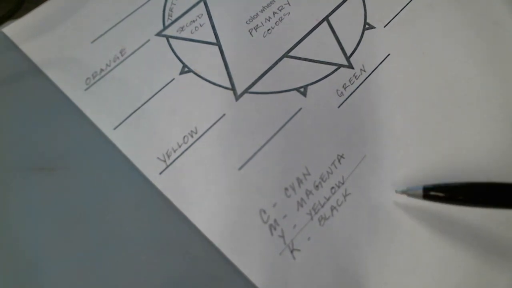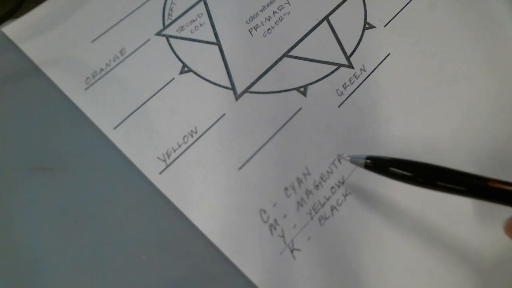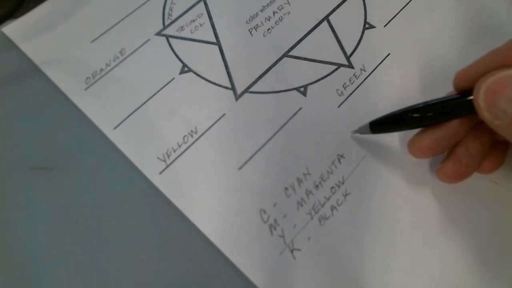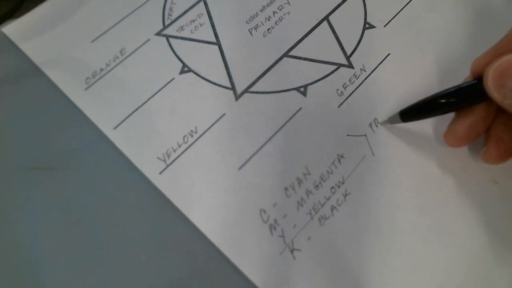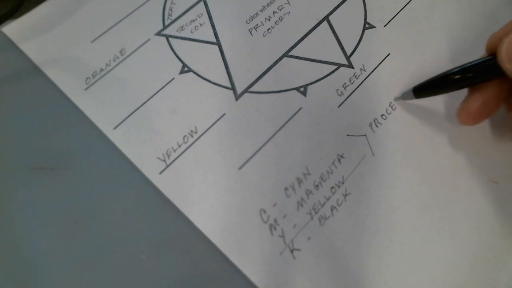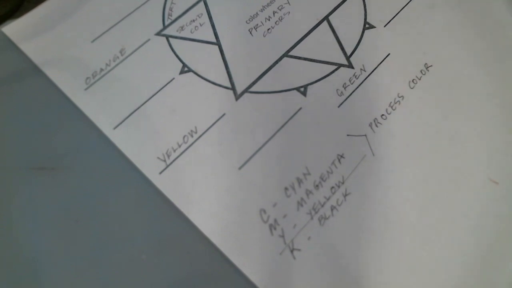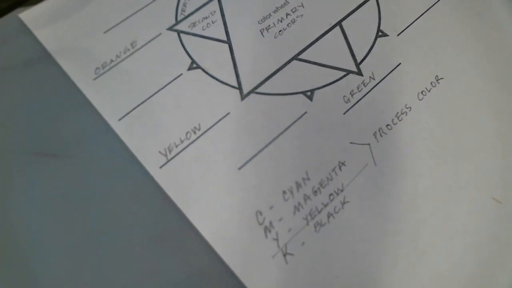Historically, the reason they use a K letter for black is that they thought if it was B, they would mix it up with blue. So this four-color process that's carried over from the primary colors gives you that term, and this is called a process color. Okay, process color. And we'll cover that just momentarily here.